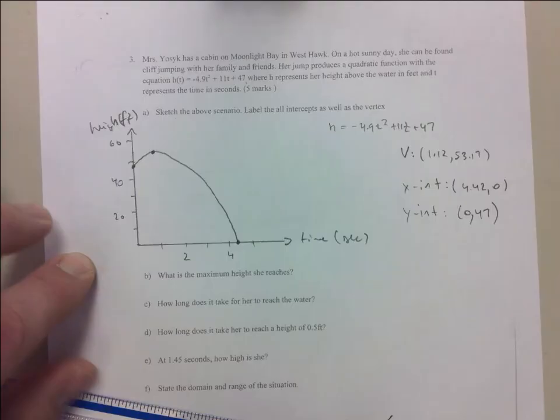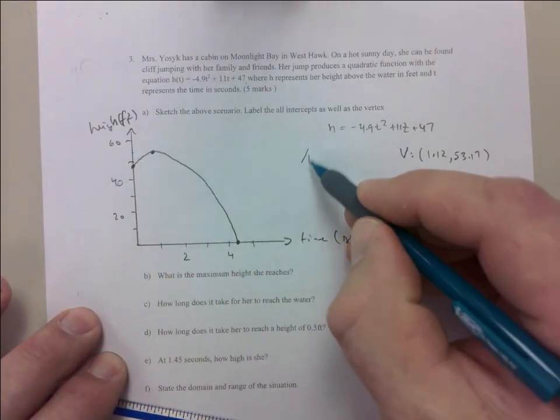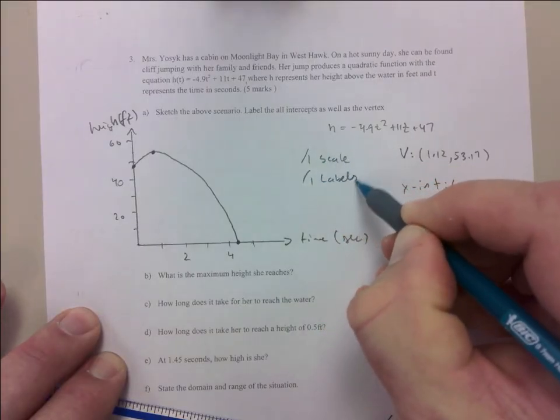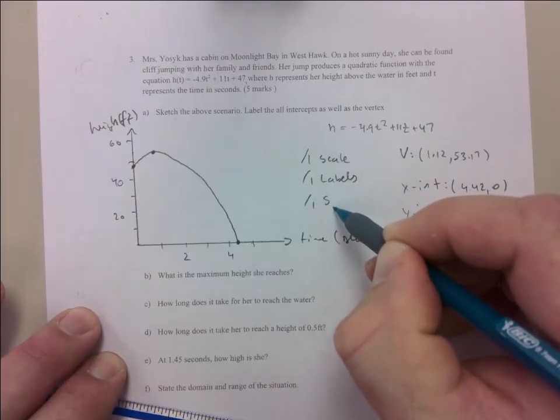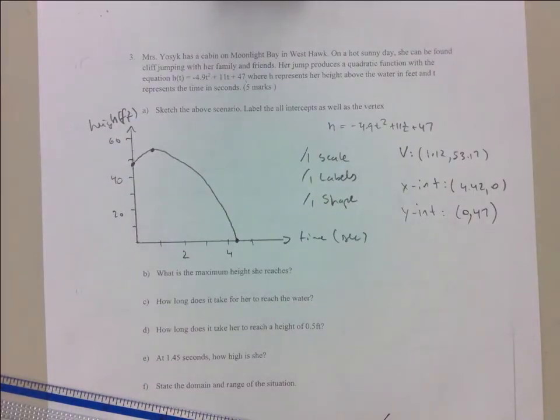You got your graph. So again, as always, I'm going to look for a scale. So 1 mark for scale, 1 mark for labels, and 1 mark for shape. That's in general how many marks I will be giving you. Shape meaning the points are where they're supposed to be. If they're way off, then you're going to lose half a mark to a mark.